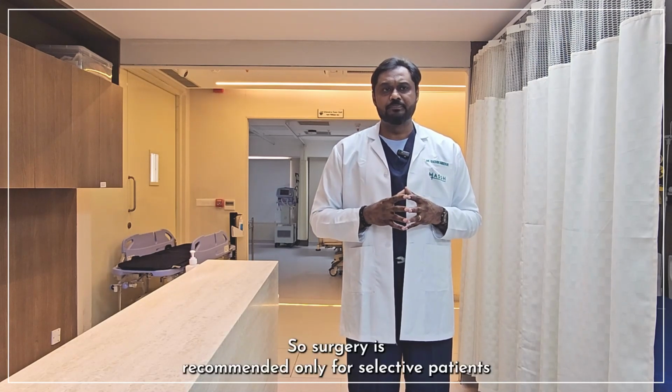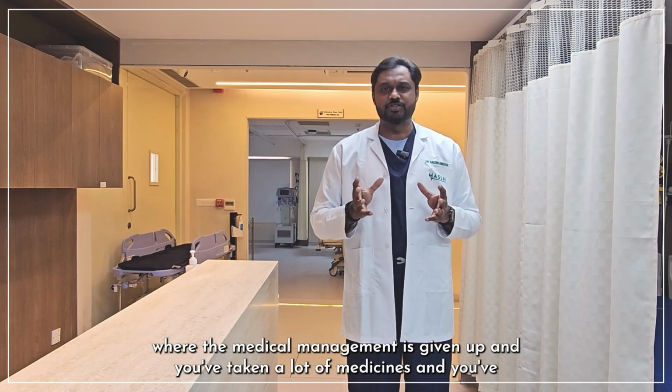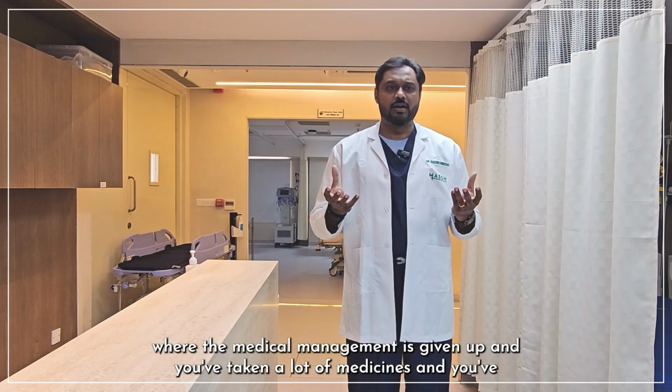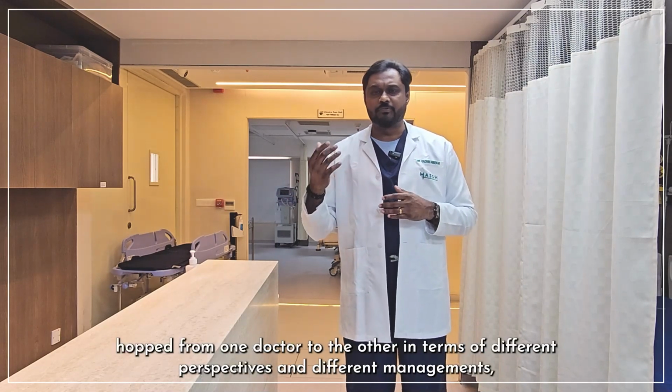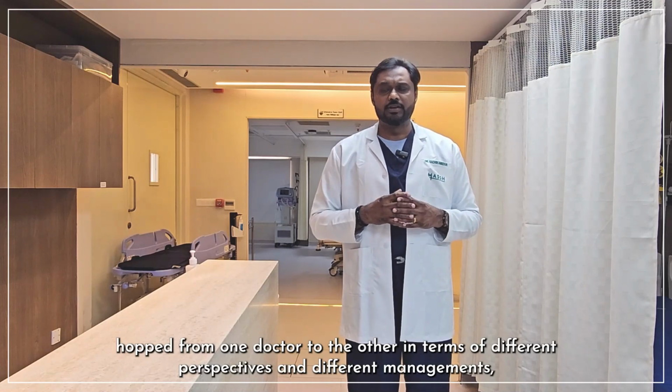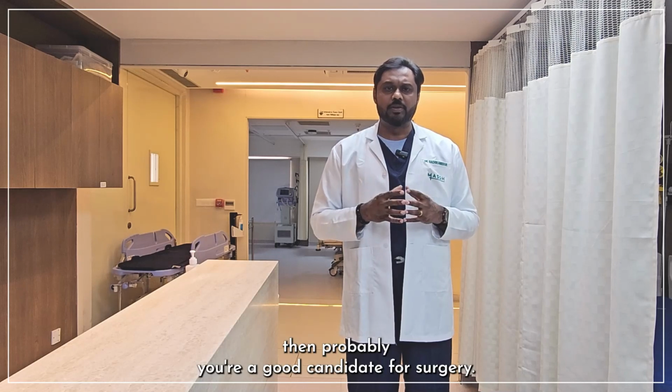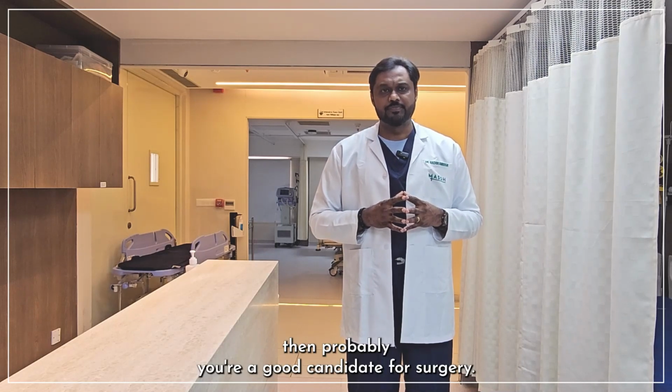So, surgery is recommended only for selective patients where the medical management has failed and you've taken a lot of medicines and you've hopped from one doctor to the other in terms of different perspectives and different managements, then probably you're a good candidate for surgery.